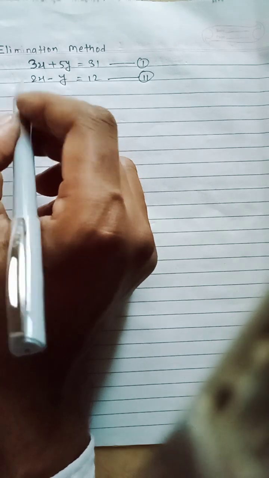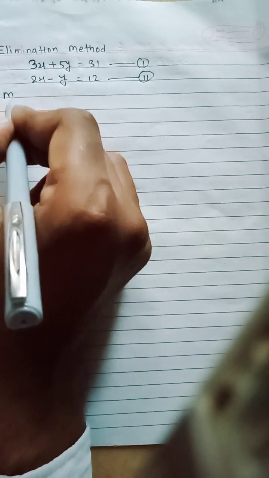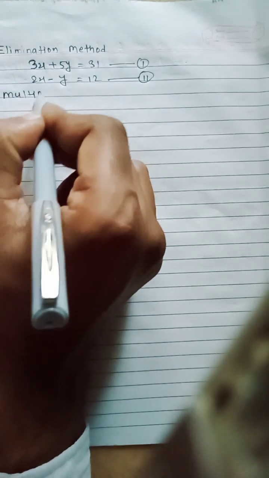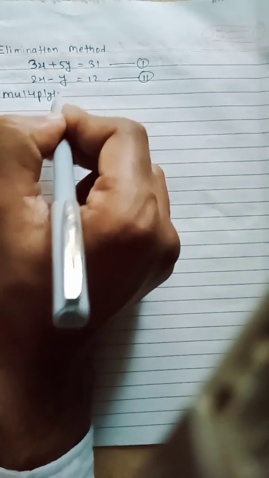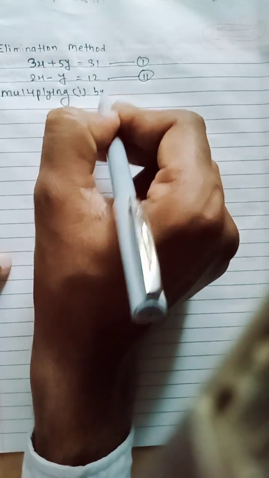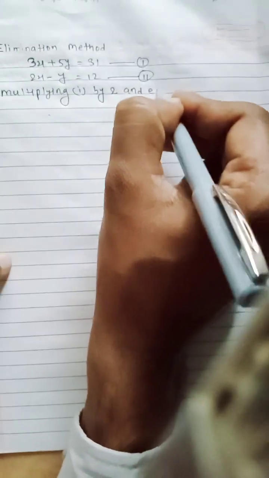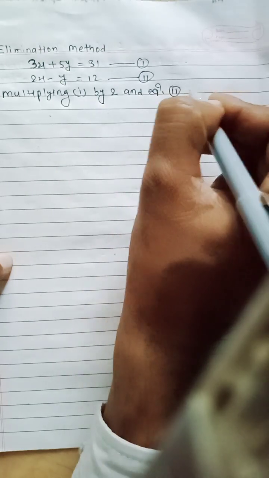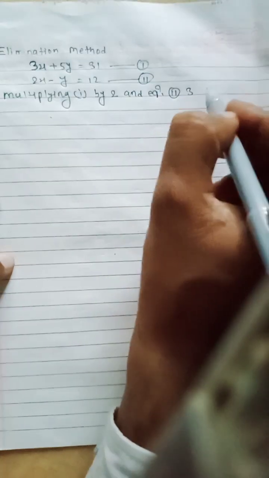So now we write this: multiplying equation first by 2 and equation second by 3.